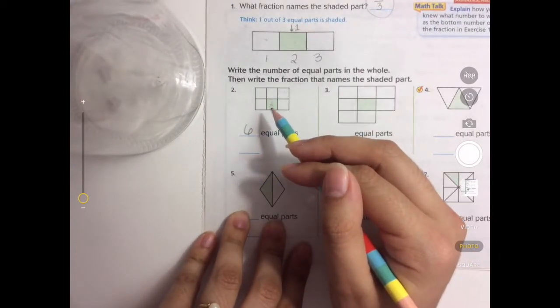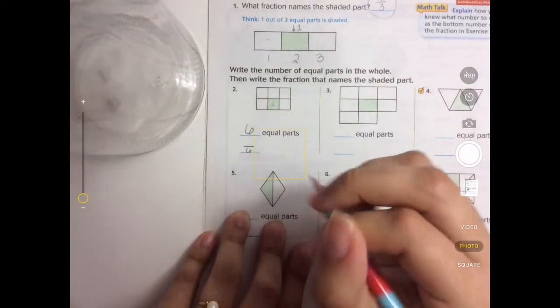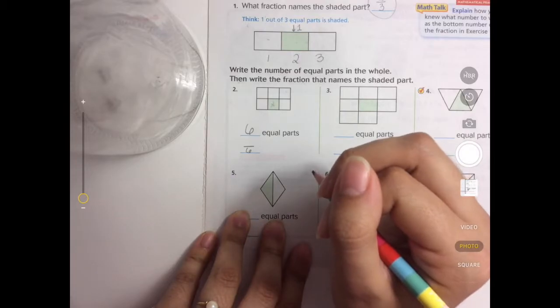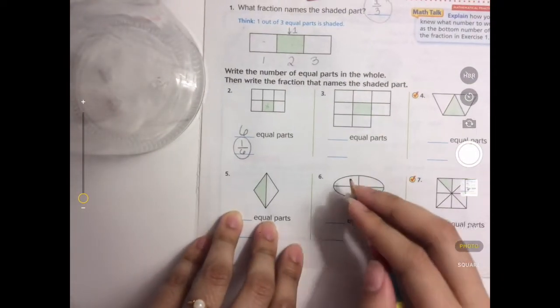We know how many pieces are all together, and that is our denominator. So we have our line, we have 6. Now what's our numerator to make our fraction? Well, there's only 1 piece shaded, so it is 1. 1/6. That should be your answer. Move on to number 3.